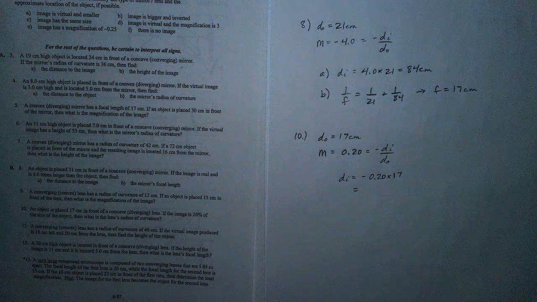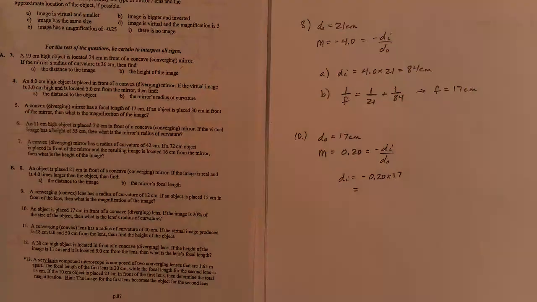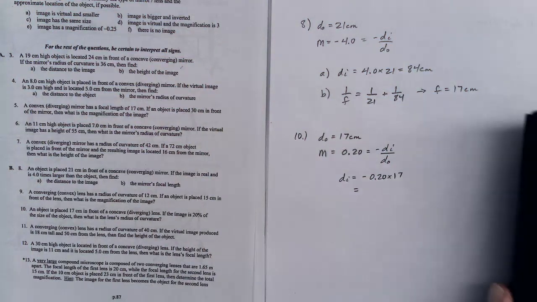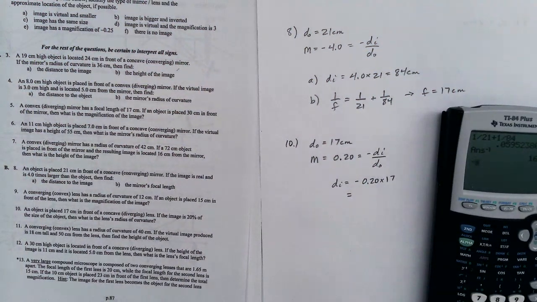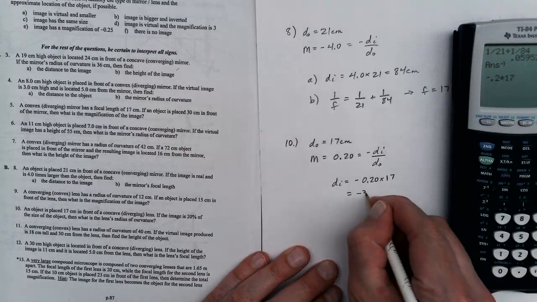Okay, and let's do the calculation. Try it out. Lights go out faster and faster every time, it seems. I get -3.4.